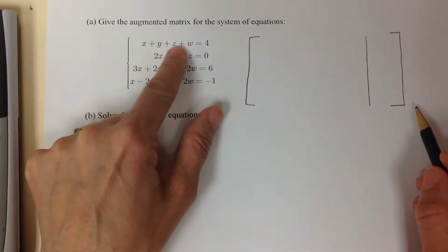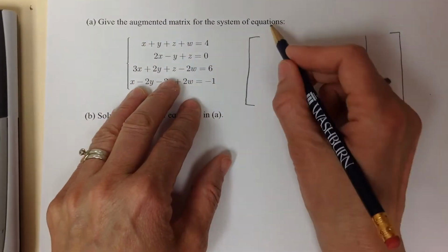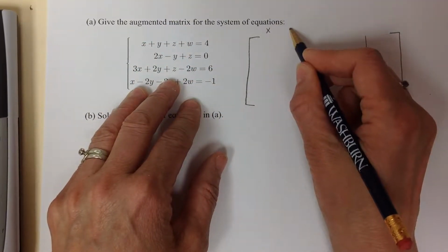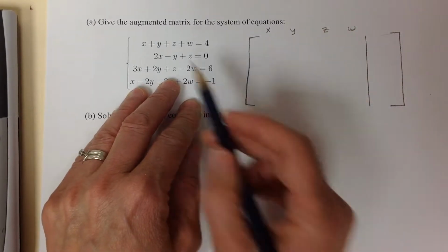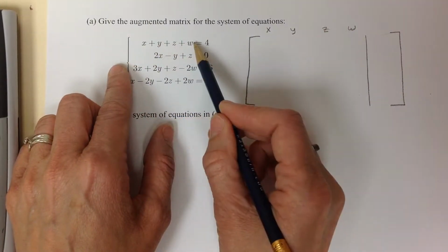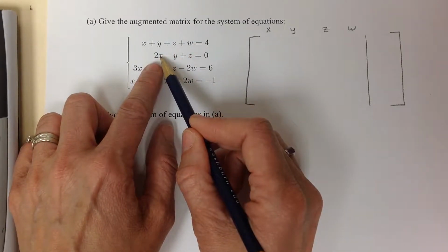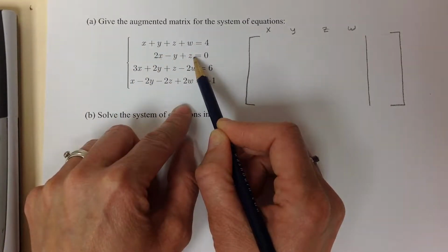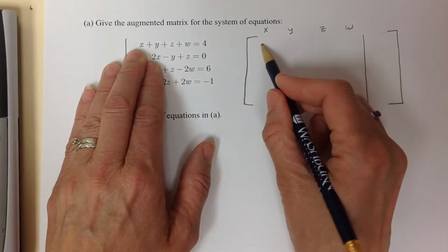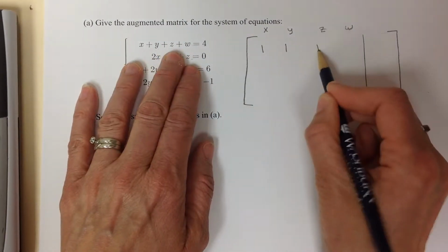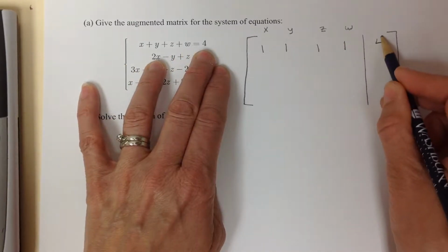Okay, now there's 4 variables here, and this time I have variables missing. So just to help me, I'm going to put up above here x, y, z, w. Now that's the order that I have in all of these, but sometimes there's a variable missing. This only has x, y, z in particular. Okay, so now, this first equation, I have 1x, 1y, 1z, 1w. The other side of the equation is 4.